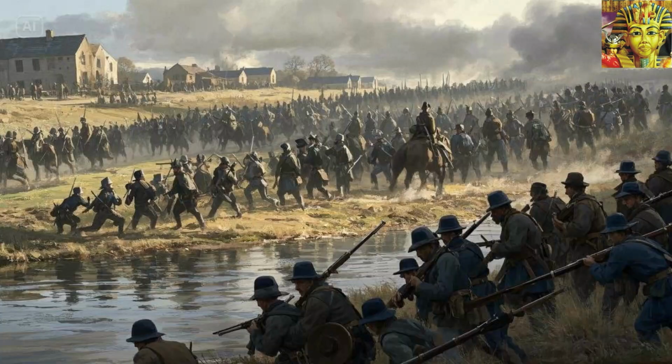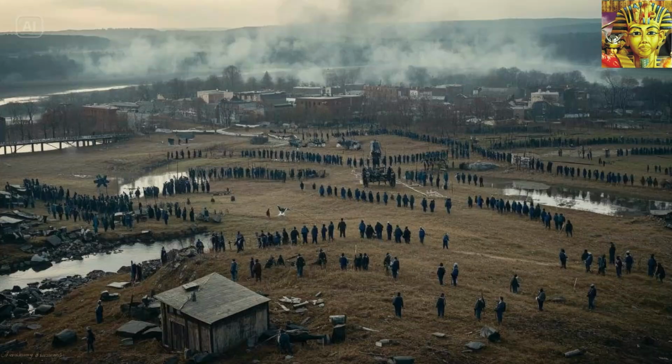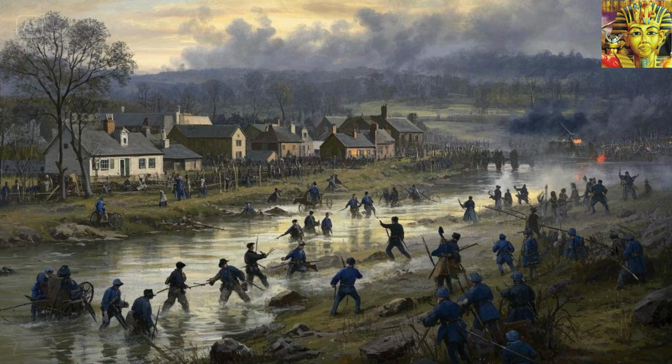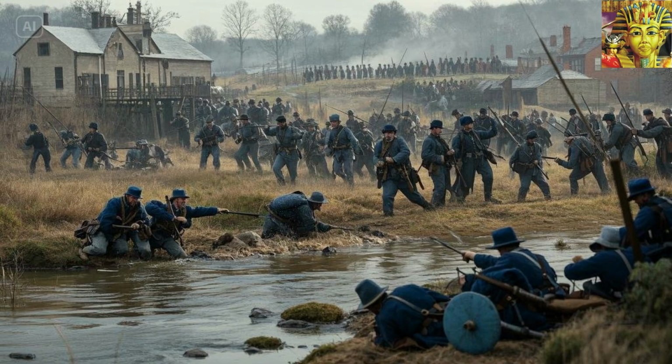Photography, a relatively new medium at the time, also played a significant role in shaping public perception of the battle. Photographs of the battlefield, showing the dead and wounded, were widely circulated and had a powerful impact on the Northern public. These images brought the horrors of war into the homes of ordinary Americans, further eroding support for the conflict.